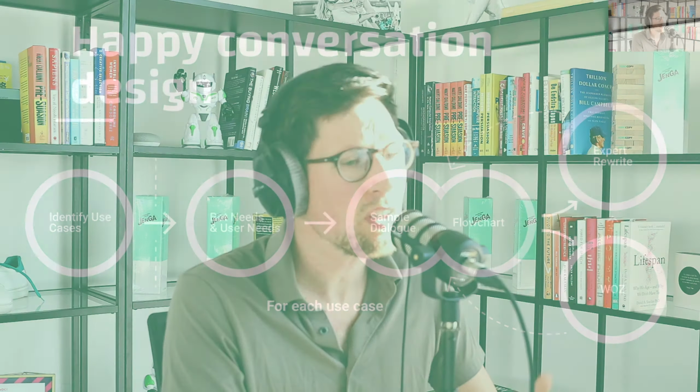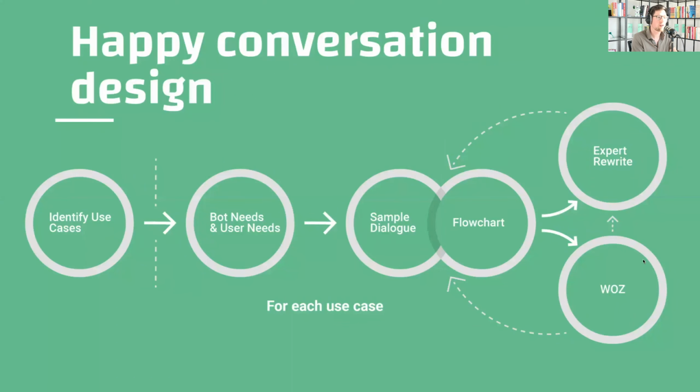And if that's the case, the bot should probably proactively communicate that. And that builds empathy, that builds trust, that builds higher completion rates and more successful AI experiences, right? Then we turn it into a flow chart. We validate that through Wizard of Oz, and then we do the expert rewrite. That's obviously done by the conversational expert.